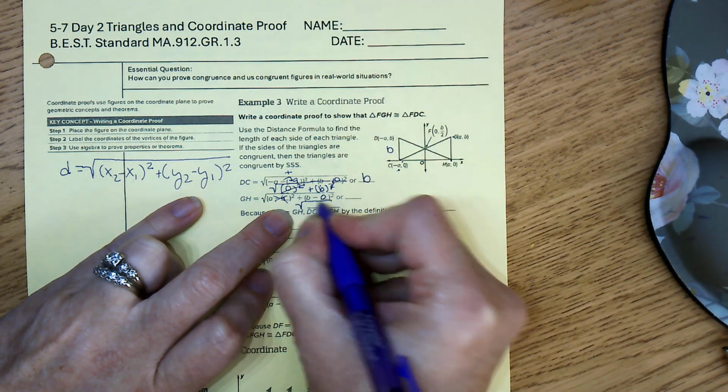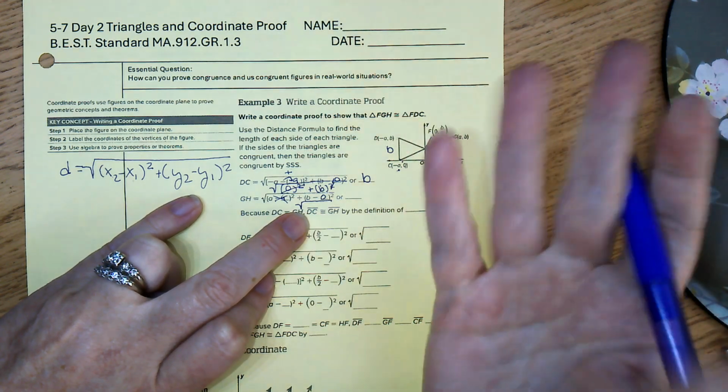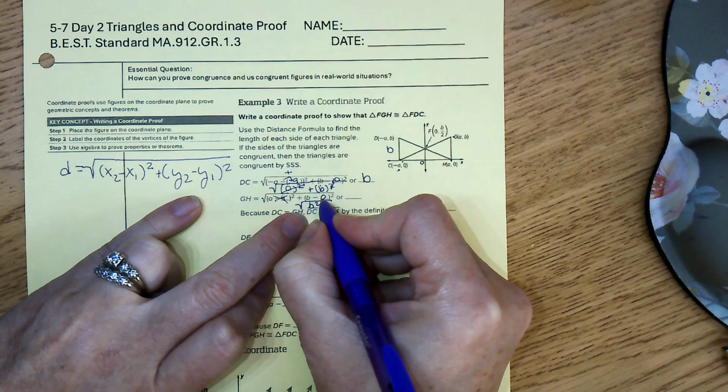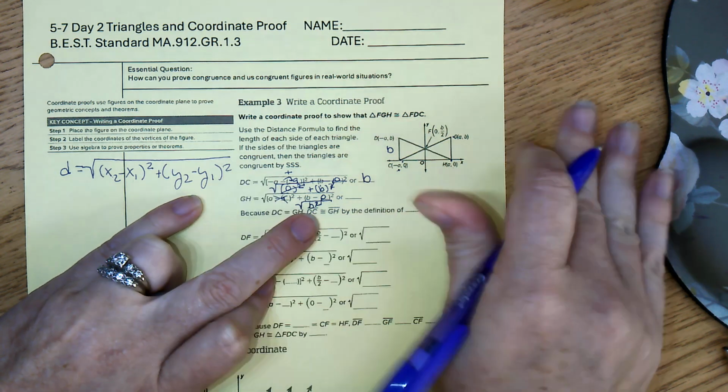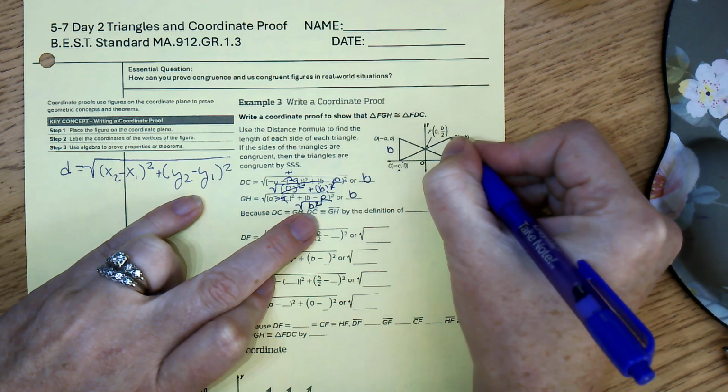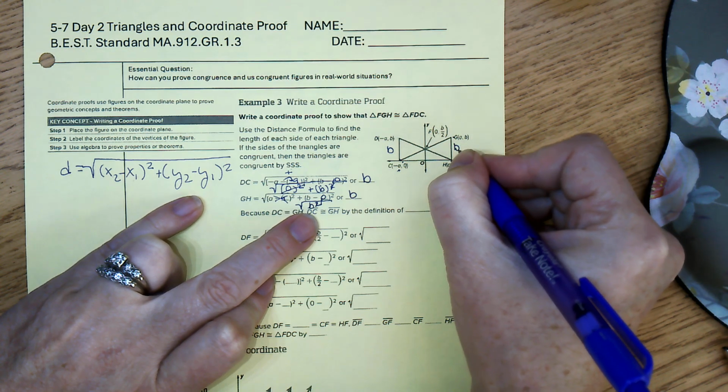The square root of B minus nothing is just B, and squaring and square rooting cancel each other out, so again we're left with B. So the length of GH is B. Hey, these are the same.